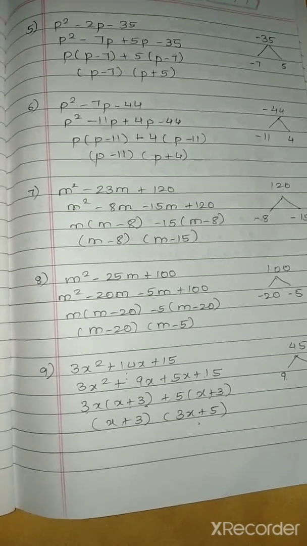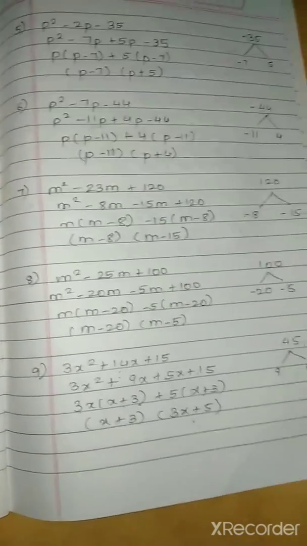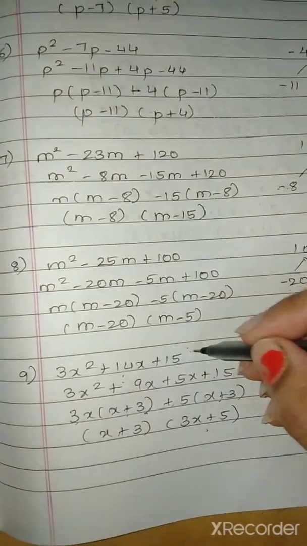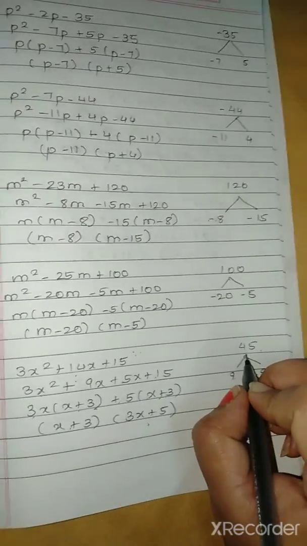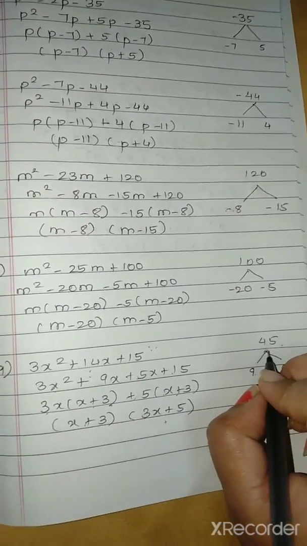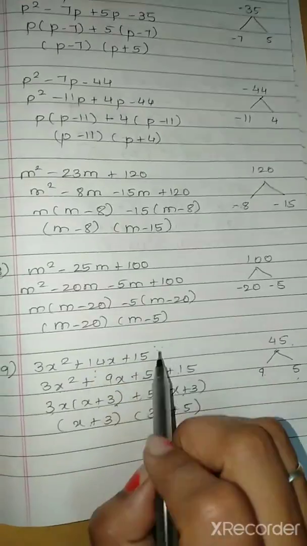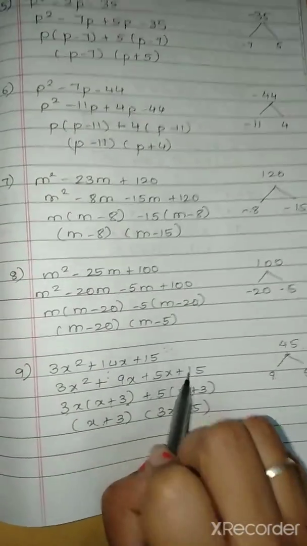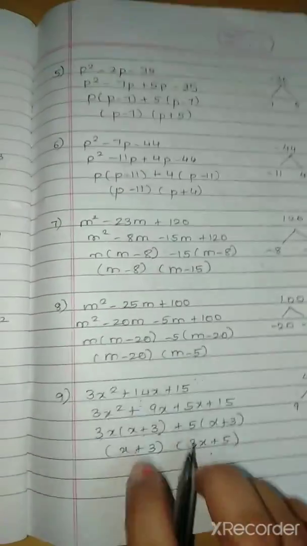Again, don't change the question. I am again repeating the same thing, that is, this 15 won't be changed to 45, though we have used 45 for finding the factors. Many of you will write this as 45 in the exam, which is wrong. See to it.